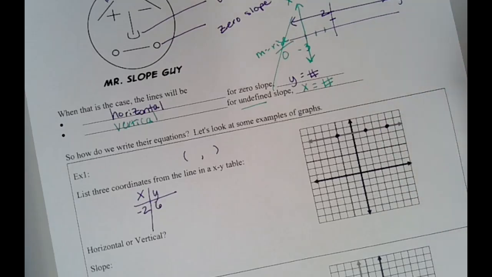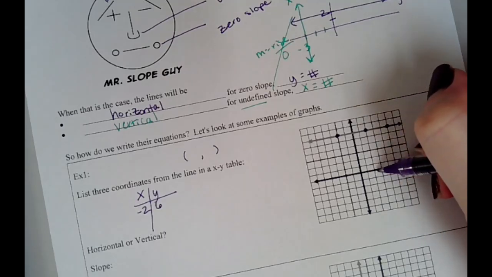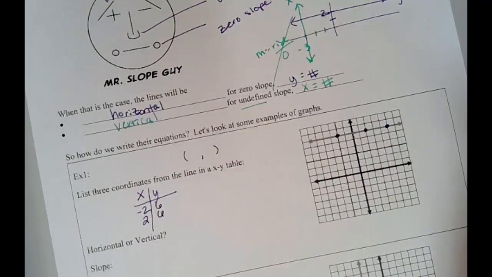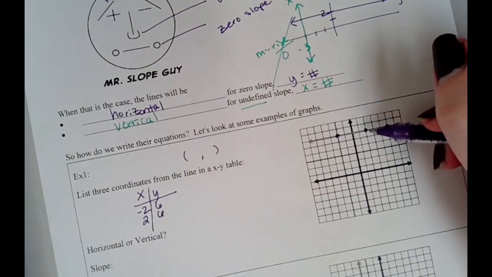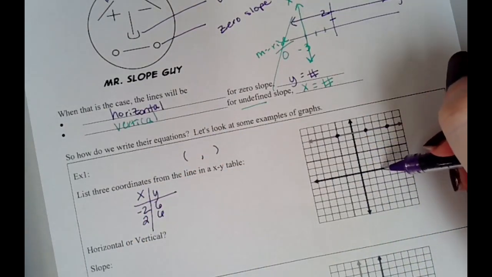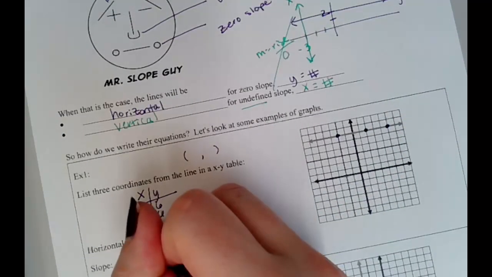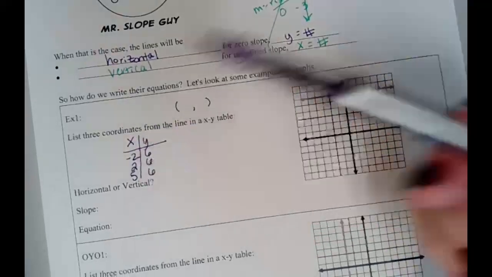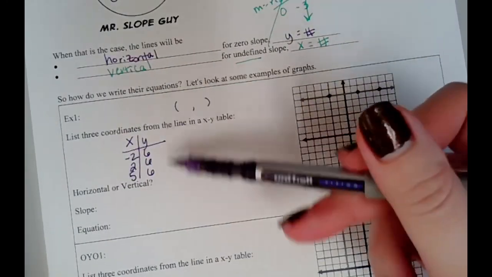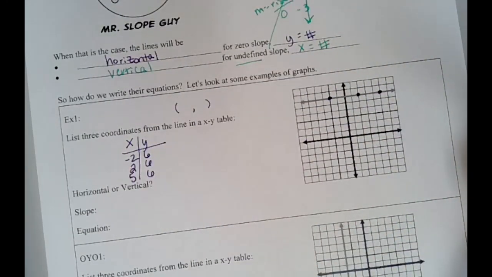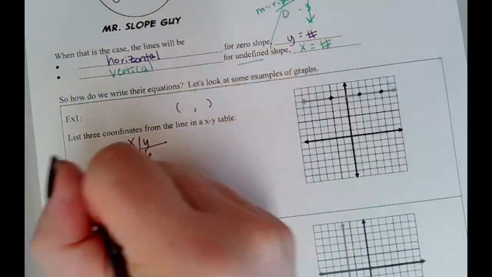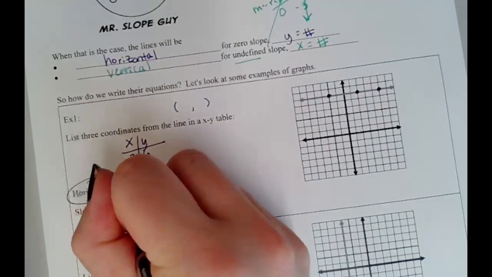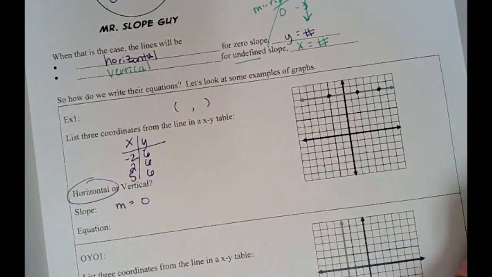This coordinate right here, I went right 2 units, and once again up 6, so 2, 6. And then this coordinate right here, I went right 1, 2, 3, 4, 5 units, and then once again up 6. So you can see in this table, yes, our x value is changing, but our y value is consistent. This is making a horizontal line, and a horizontal line has a slope of 0.